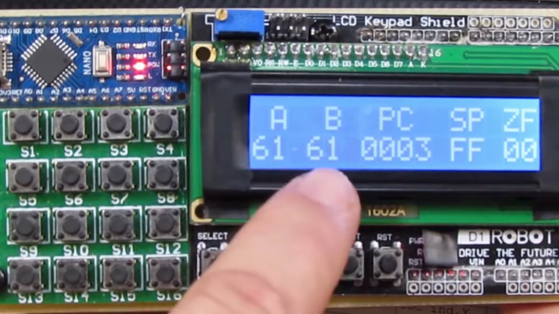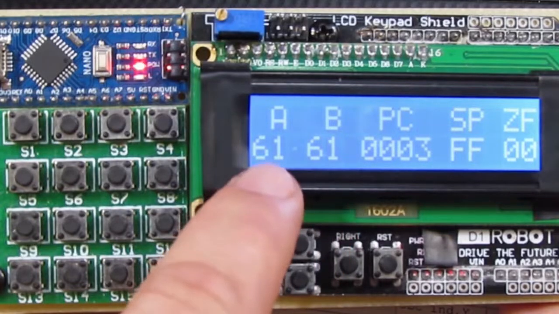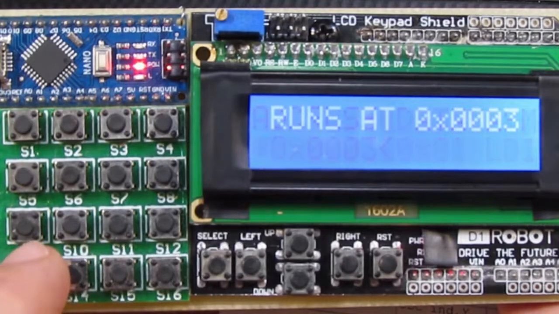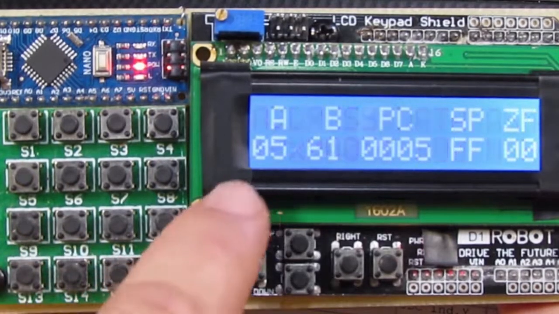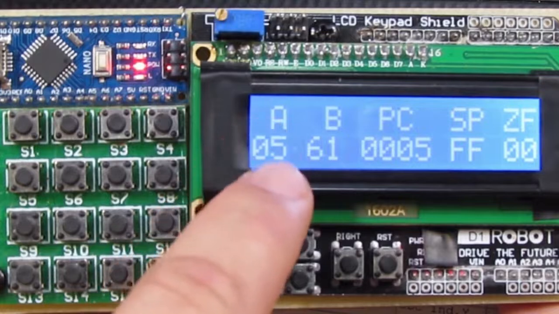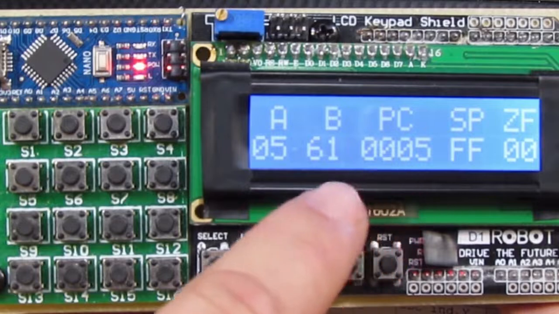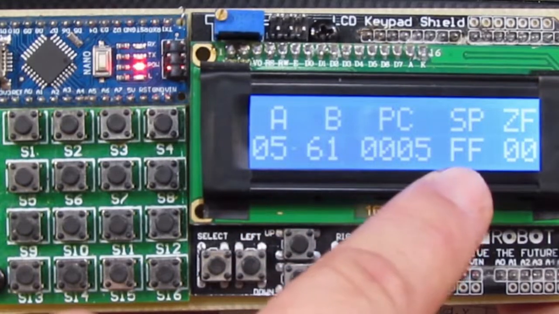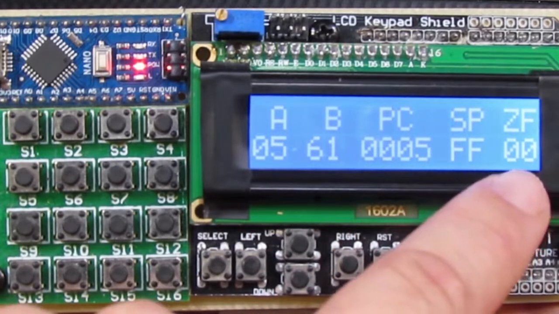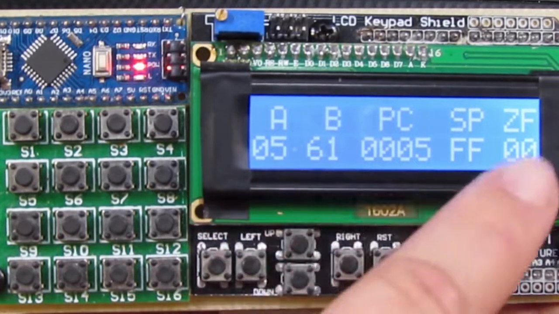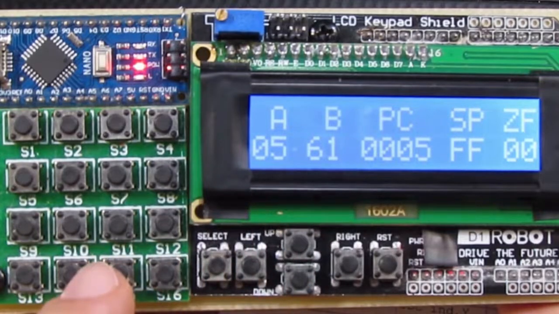We just did it, and next we'll load the value of 5 to the A register. Let's see how it works. And yes, we got the value of 5 loaded into the register A, and the program counter changes accordingly. We didn't call any functions, so the stack pointer remains the same. We also didn't do compare commands, so the zero flag has not been affected, and we didn't load the value of 0, hence this wasn't affected either. So this is how it works.